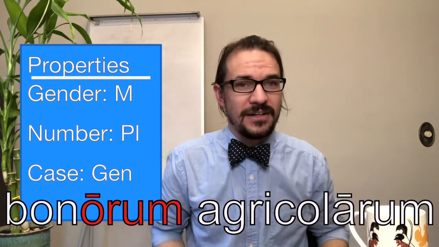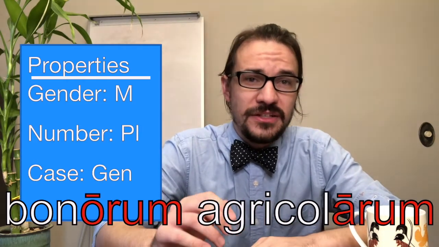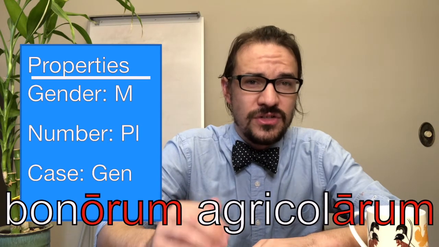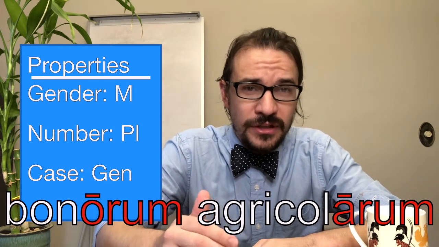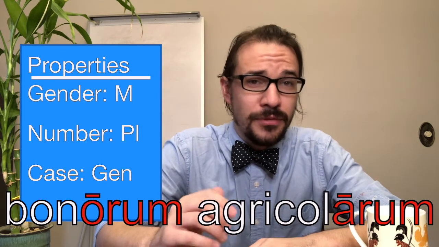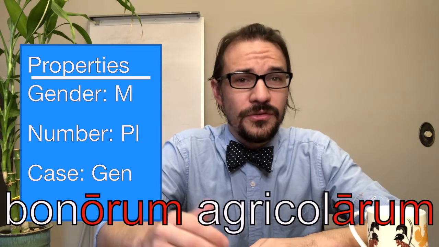The order doesn't matter. Notice that the -orum and -arum aren't the same ending, but they do convey the same information. They both convey genitive plural. And then agricola, by virtue of being a job, is masculine. And bonorum, by virtue of being an adjective in the second declension, is also masculine.